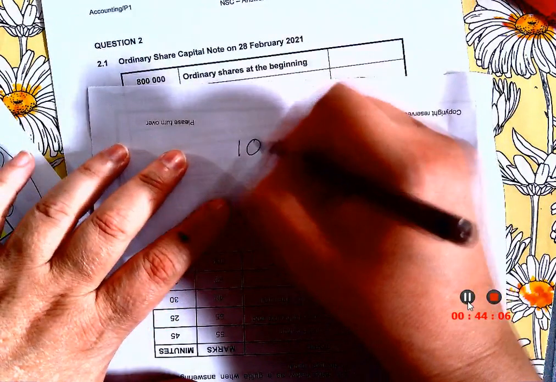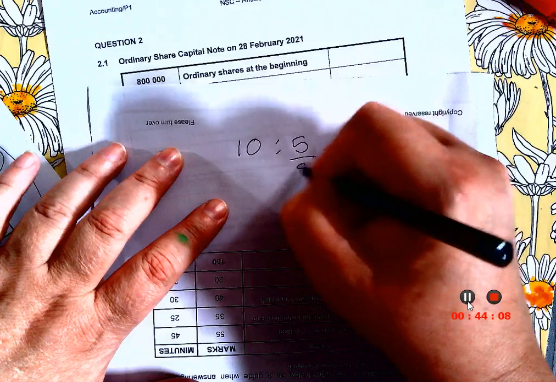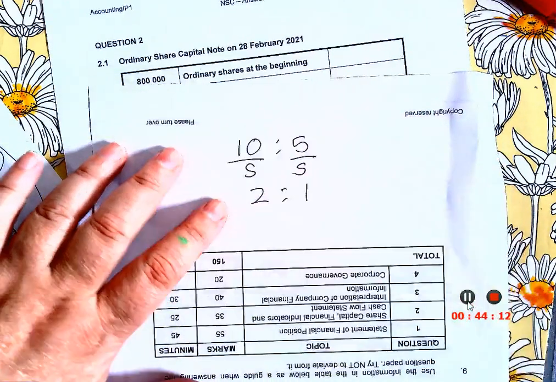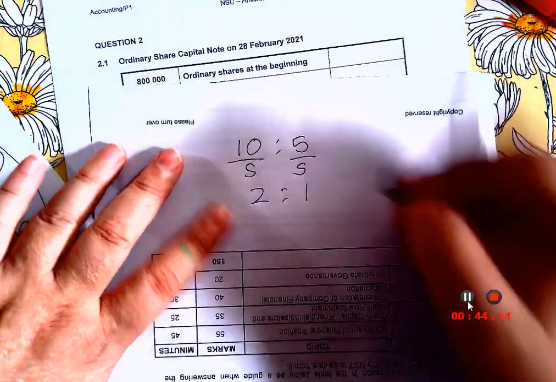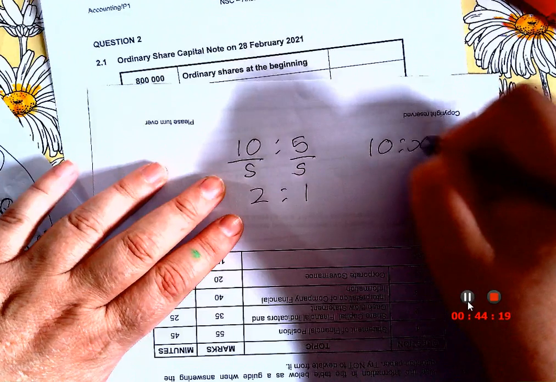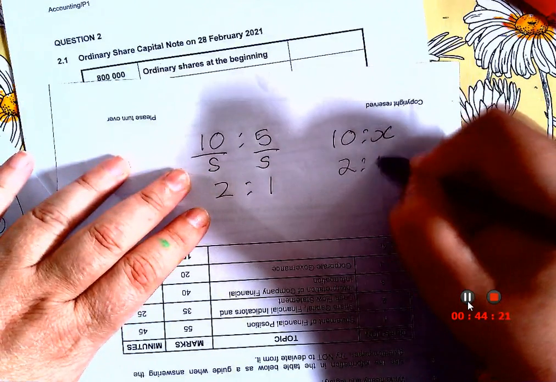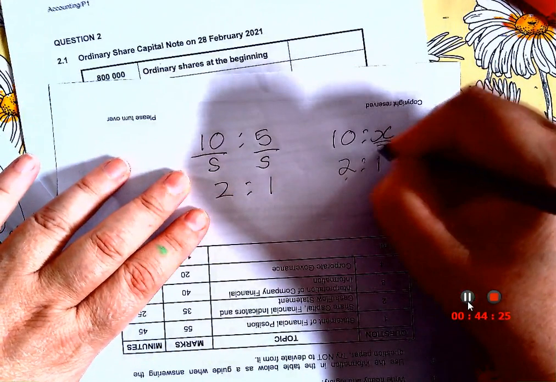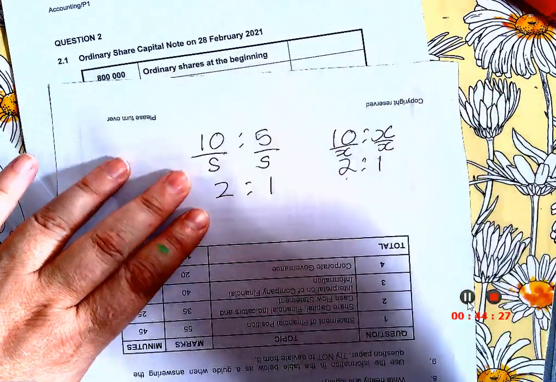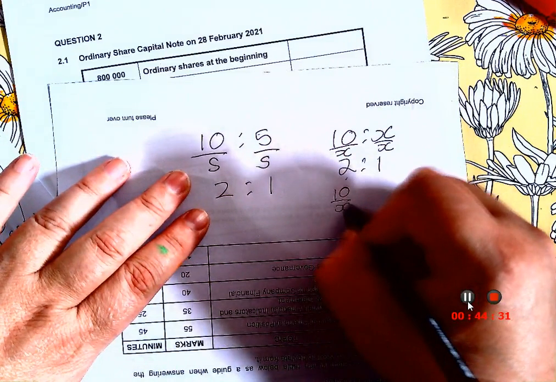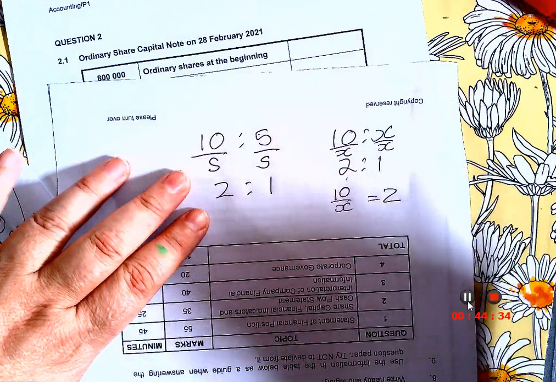If I have 10 and I have 5, I divide both sides by 5, then I get 2 to 1. So now if I say you don't have the 5, it's 10 to X, but it gives me 2 to 1, how did I get to the 2? Both sides were divided by the X. So 10 over X gives me 2.